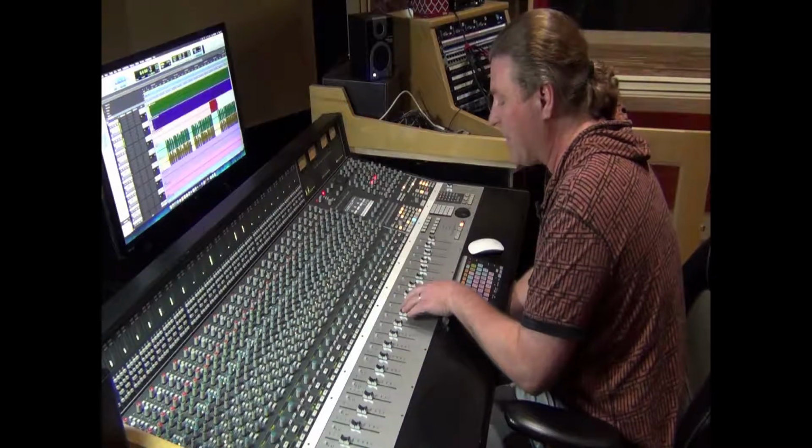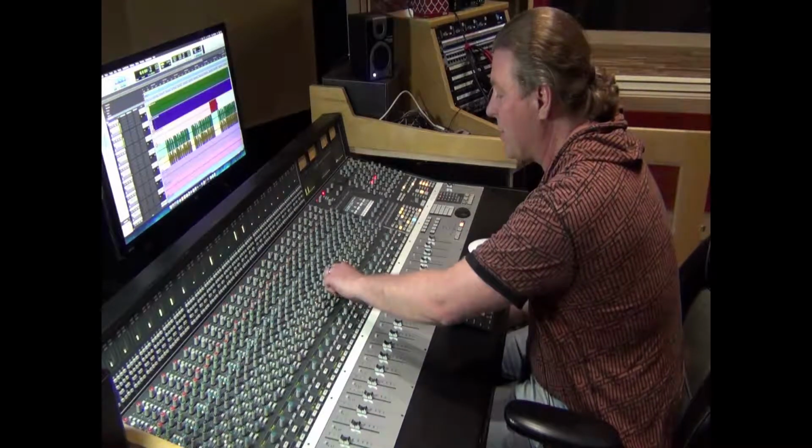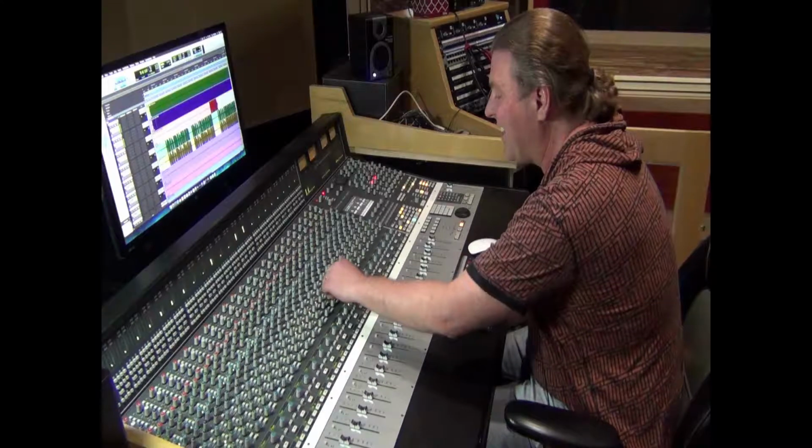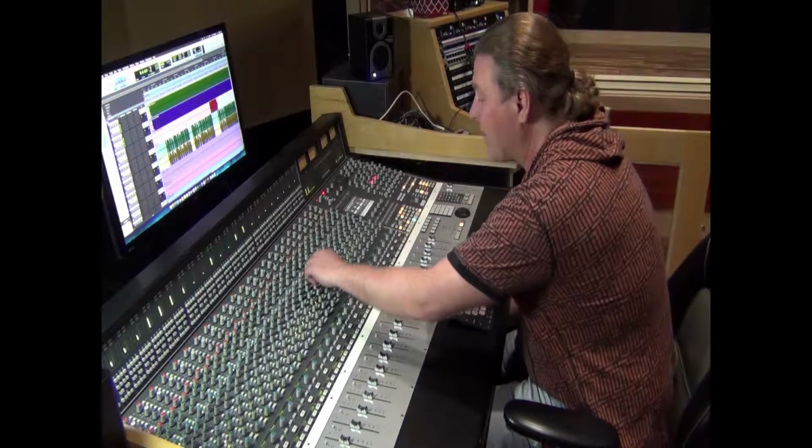So balance out those acoustics. We'll start with them a little left and right. Turn off the effects.